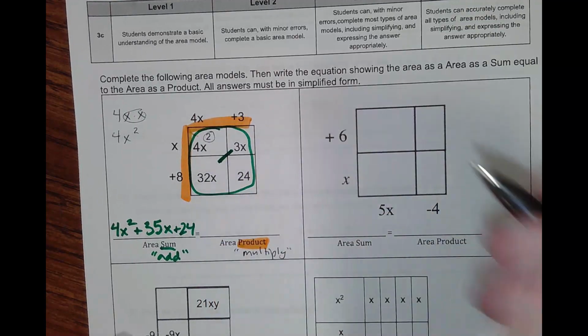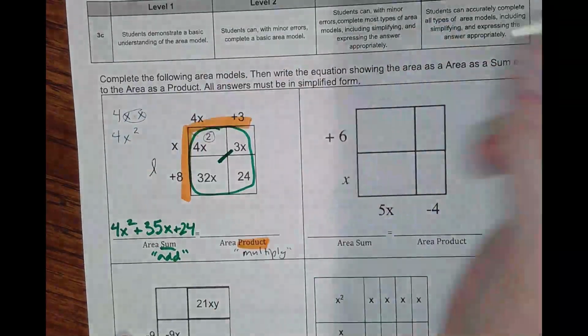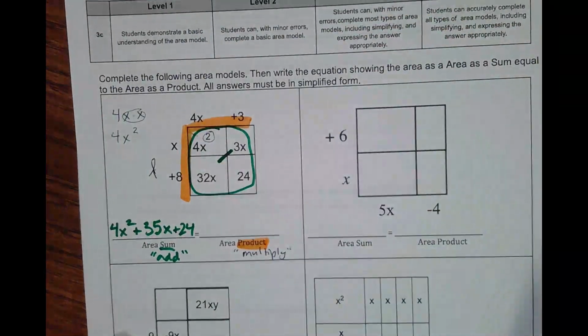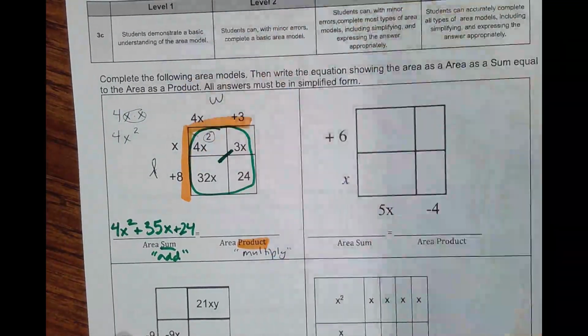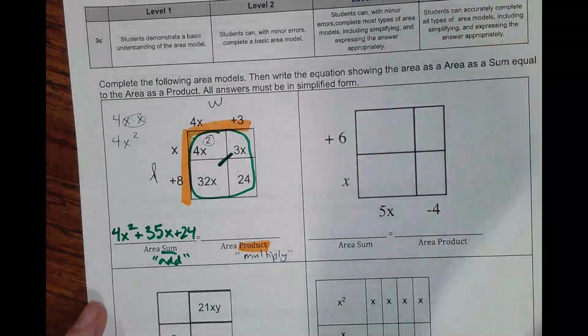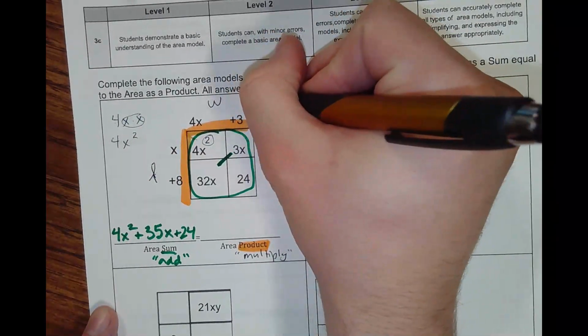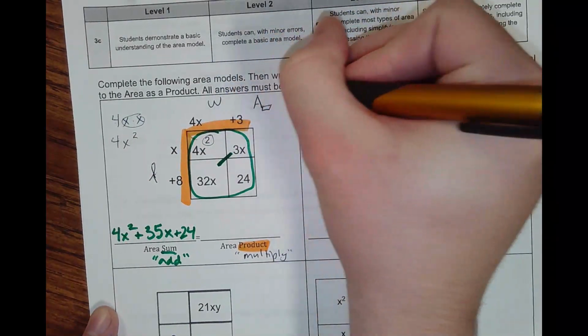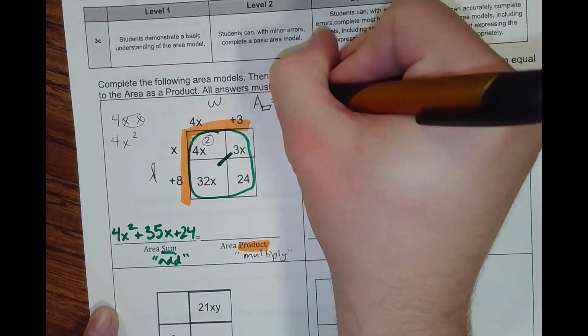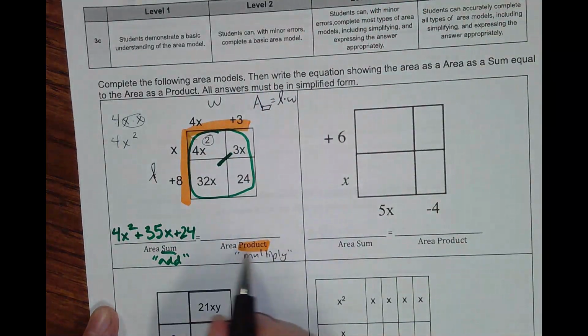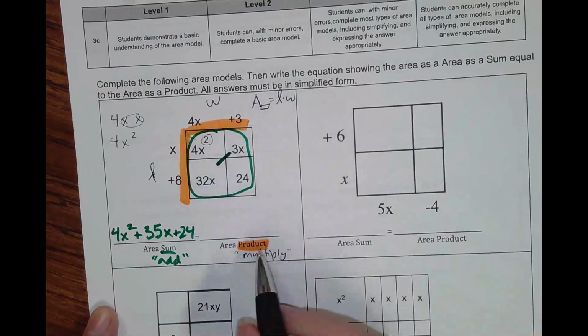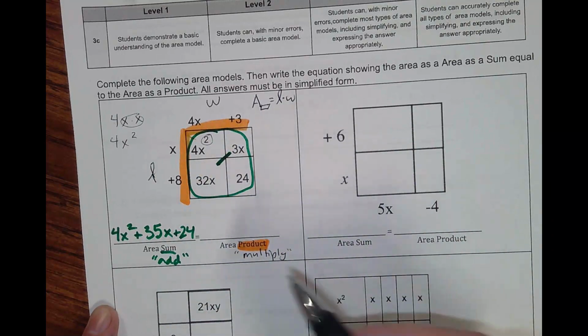And I'd like to also add that this is going to be multiplying the length of this figure by the width of this figure. Do you know that the area of every square or every rectangle is going to be length times width? So we just have to write the area as a product of length times width.